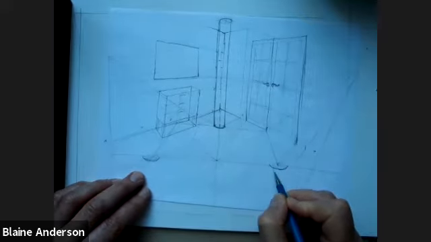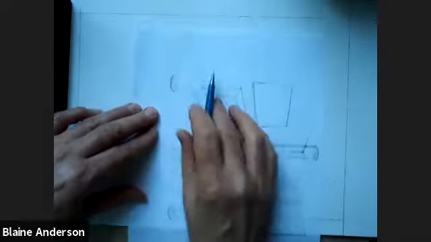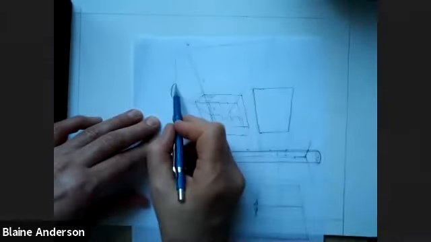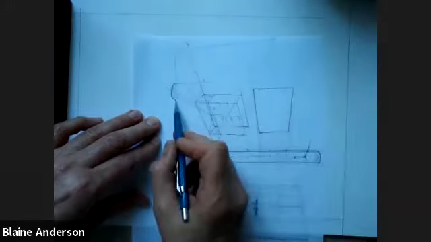Using the smiley part of the ellipse for the bottom of the column because it's below my eye level. I'm shooting straight up. I turn my paper to the side and I look at the edge of my paper to make a straight line, of course. Shoot straight up towards the ceiling.